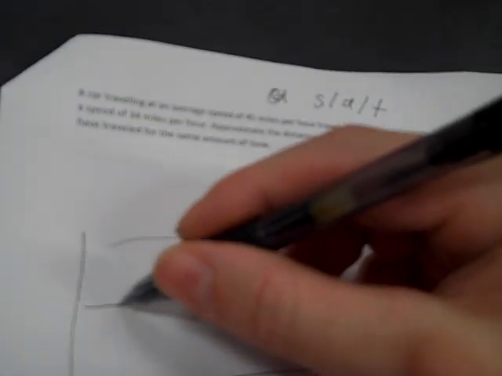So that is an 8-box one. You split it in half, you make 4 columns. Okay, car 1, car 2. Speed, distance, time. So the speeds I know I have 45 mph and 34 mph.